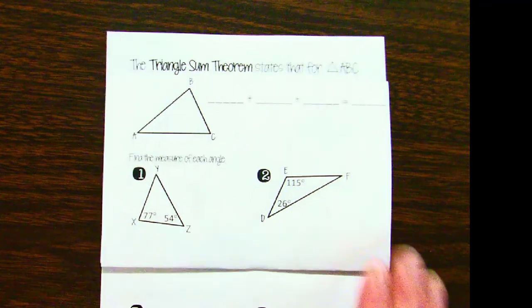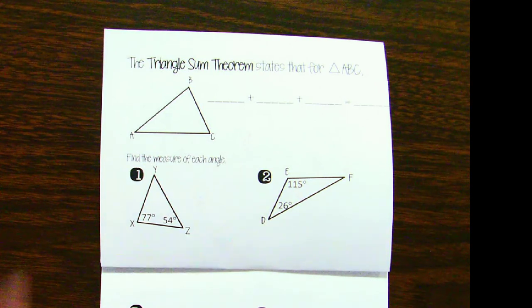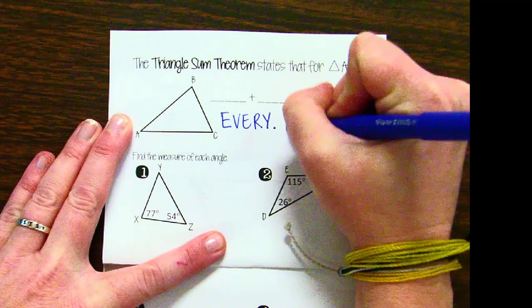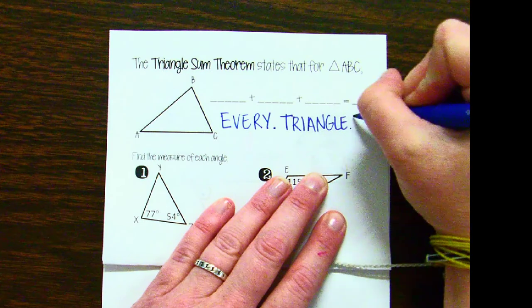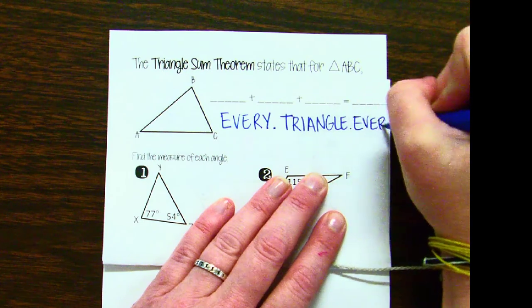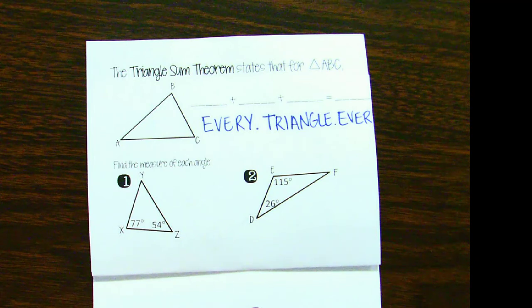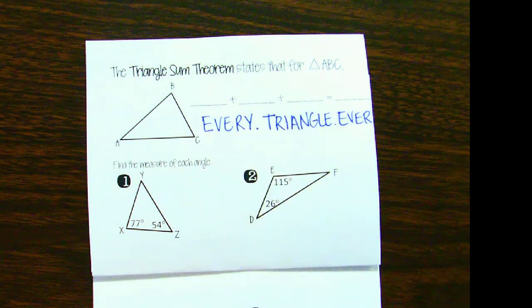So turn the page. We're going to be looking at the triangle sum theorem. And this works for every triangle ever. No matter how large, no matter how small, no matter if it's right, acute, obtuse, scalene, isosceles, or equilateral. Any of those kinds of triangles. Every triangle ever. This works.